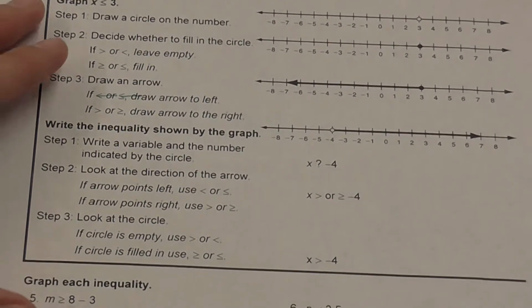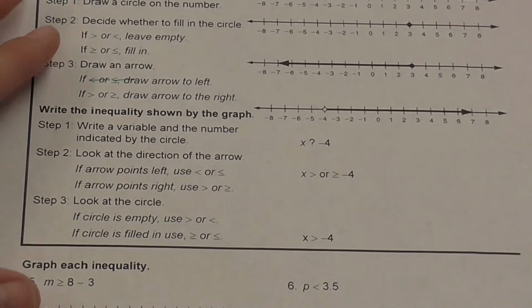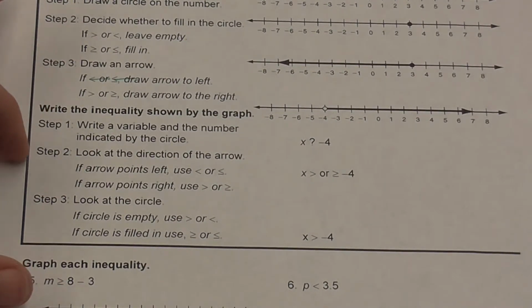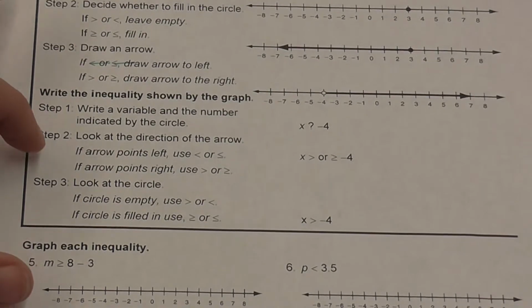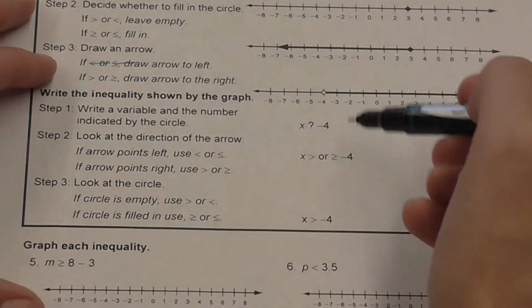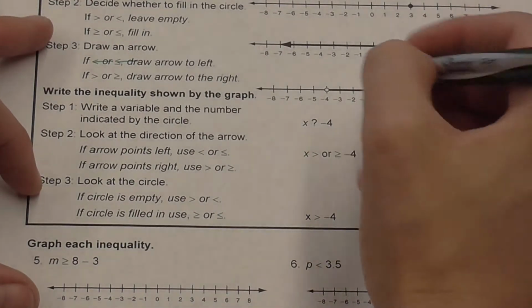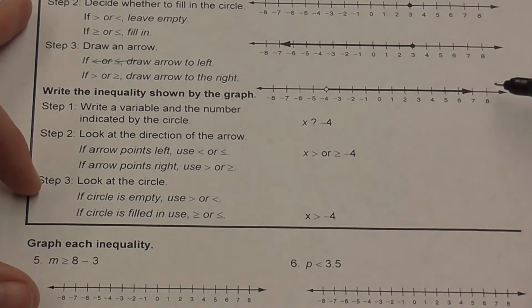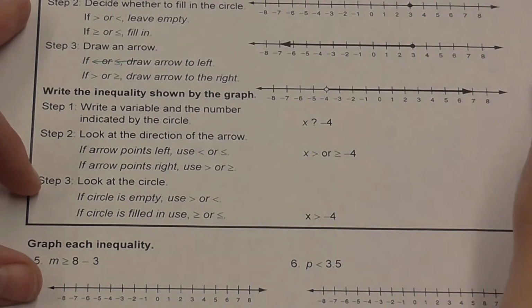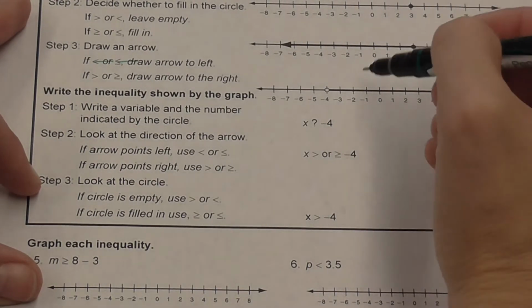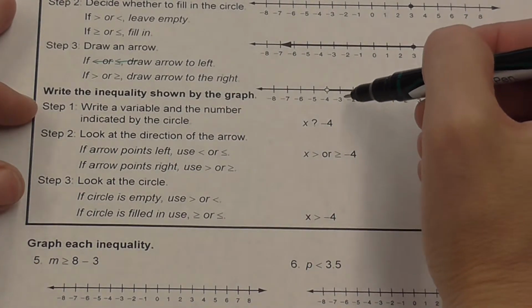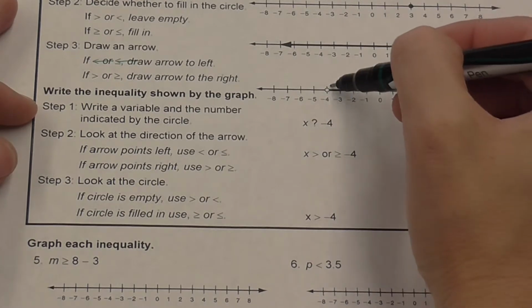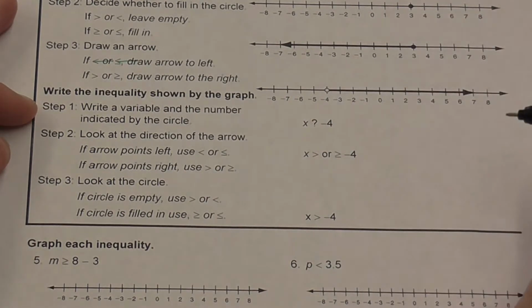So if we take a look at this, it says write the variable and number indicated on the circle. Look at the direction of the arrow, if it points left. So here's what it's looking for. With this one here, which one are we supposed to use? Well, we took a look here and said write the variable and the number. So I know it's x and negative 4, so it's using this number line right here.